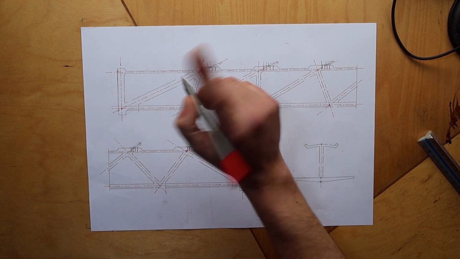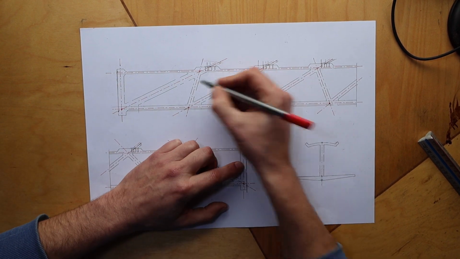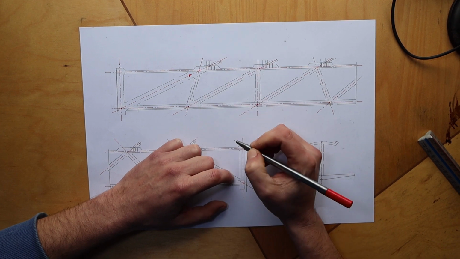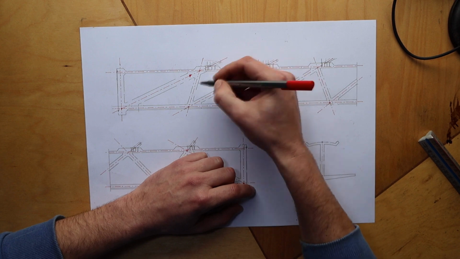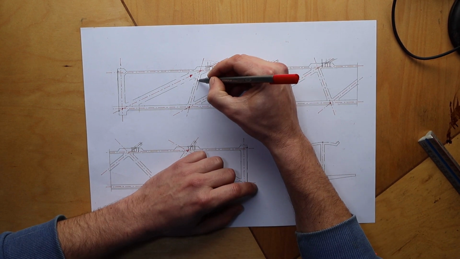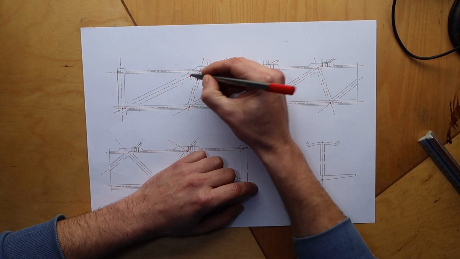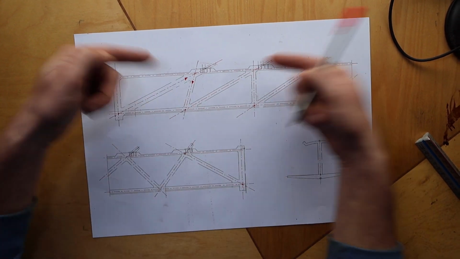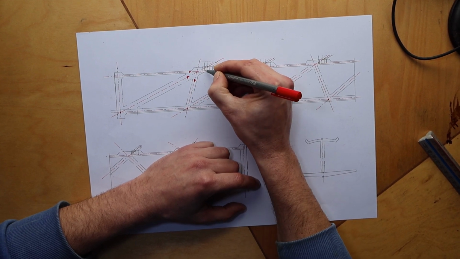So what's actually happening in this detail, this member is in compression, so we've got a force exerting itself in this direction. Now this member, because it's in a funny angle, we're just going to assume that it's in tension, but we can't really be sure of that because it's a funny angle. But the point is that that's exerting itself downwards. This is exerting itself this way. And in the deck itself, we've got compression, which is acting itself like this on the junction.